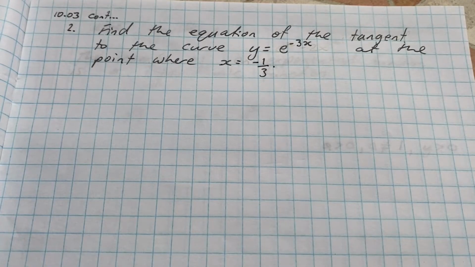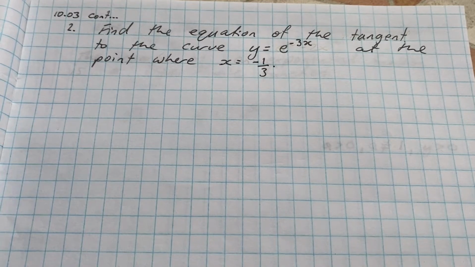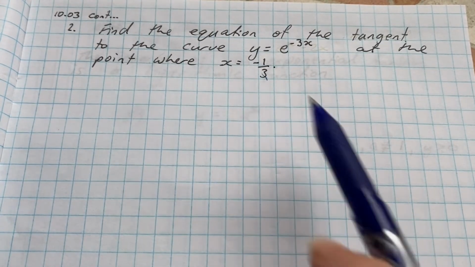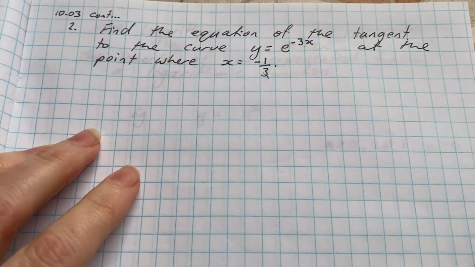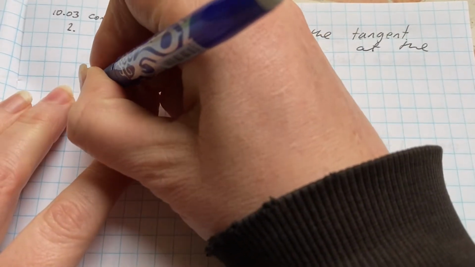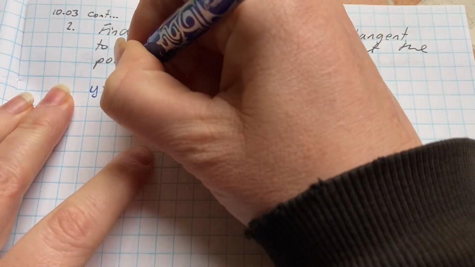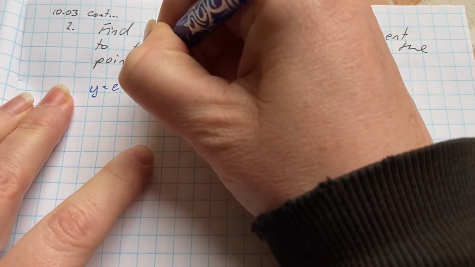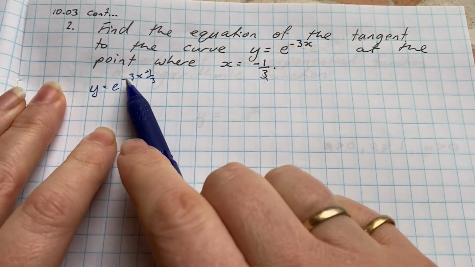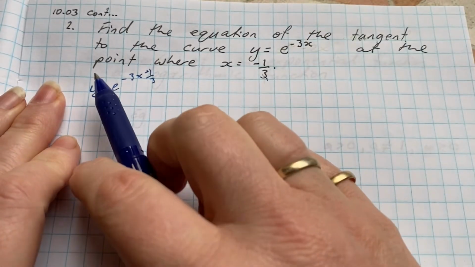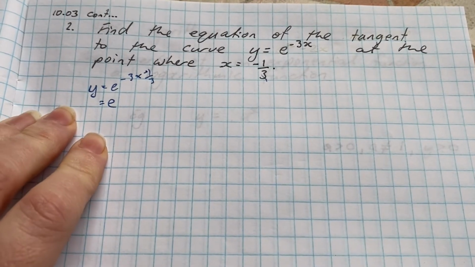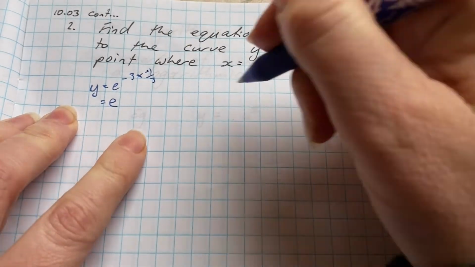Okay, in this question we're asked to find the equation of the tangent to the curve y equals e to the negative 3x at the point where x equals negative a third. So the first thing I'm going to do there is find the y coordinate at this point. So y equals e to the negative 3 times negative a third. So into this equation, negative 3 times negative a third is just positive 1, so y equals e to the 1, which is just e.